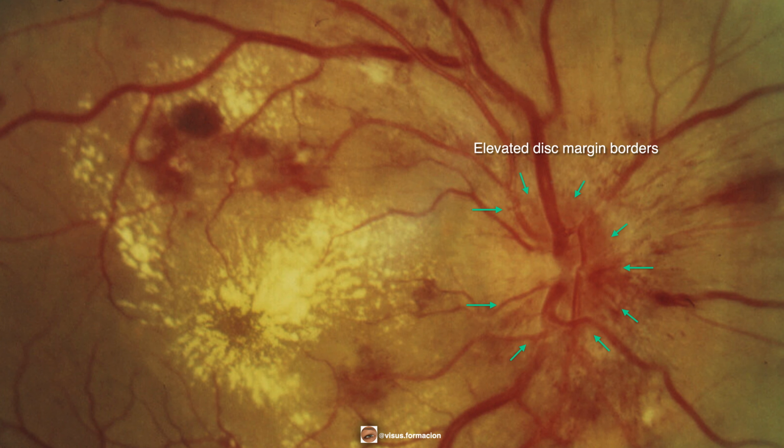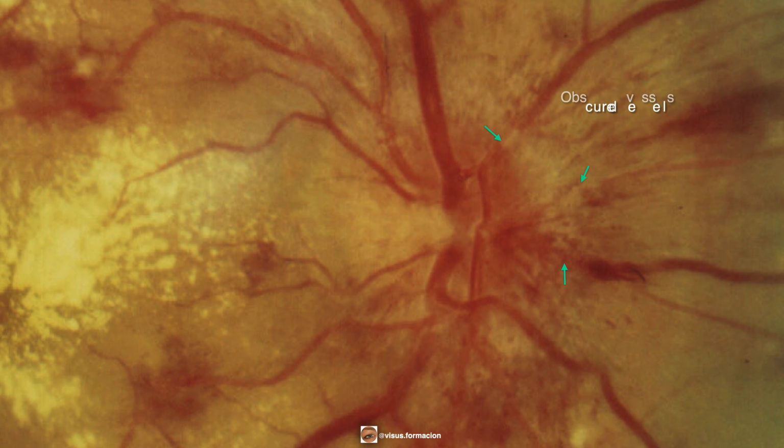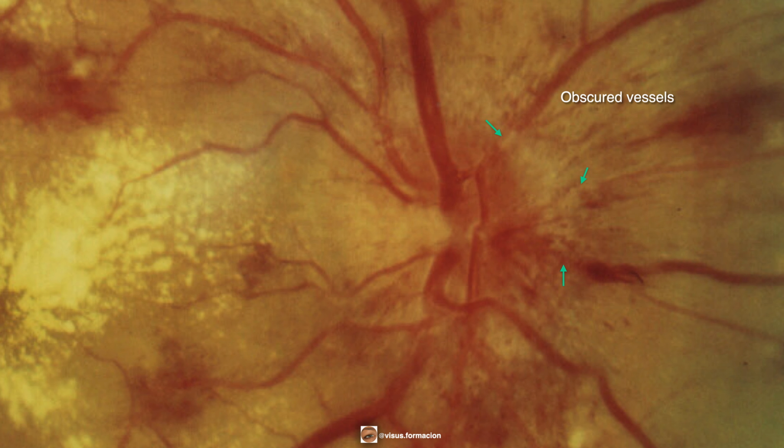Simultaneously, due to edema, the margins of the optic disc are also raised. The neuroretinal ring appears swollen and hemorrhagic. And the edema and hemorrhages of the neuroretinal rim diminish or completely eliminate the vision of the course of the vessels as they enter the optic disc.